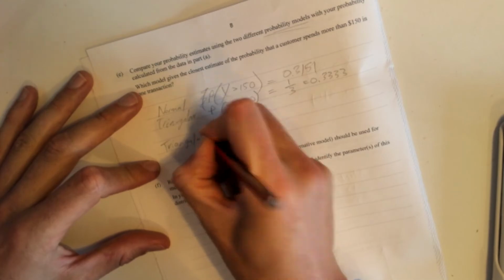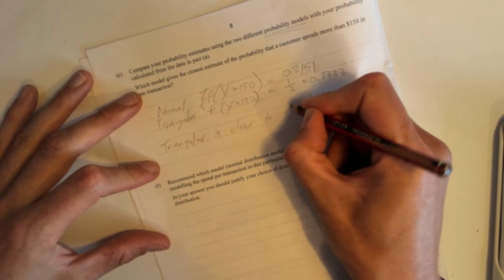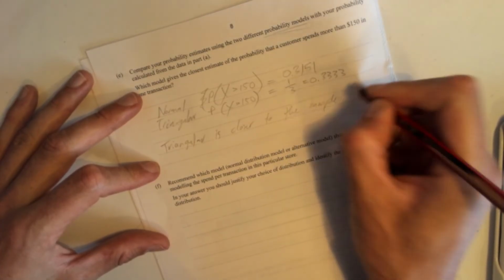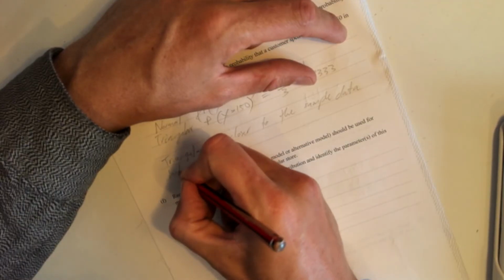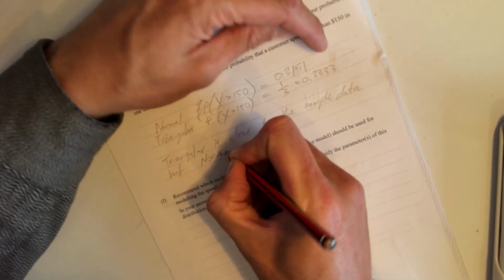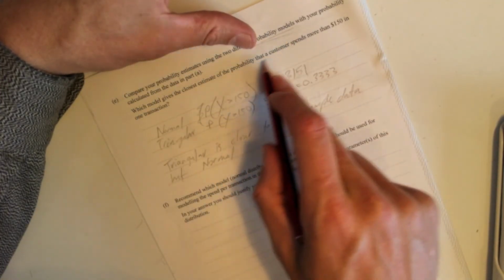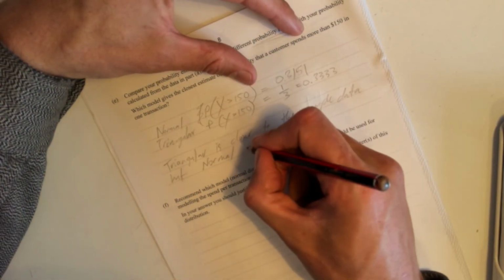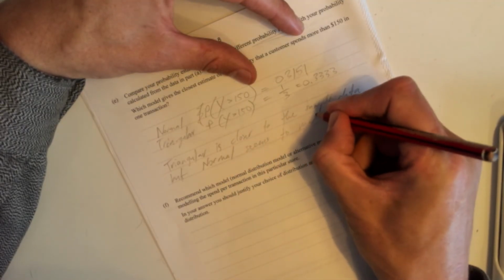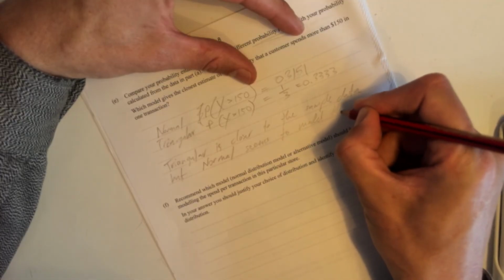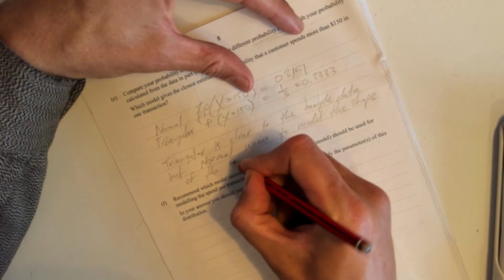Triangular is closer to the sample data, but normal seems to model the shape of the sample data better.